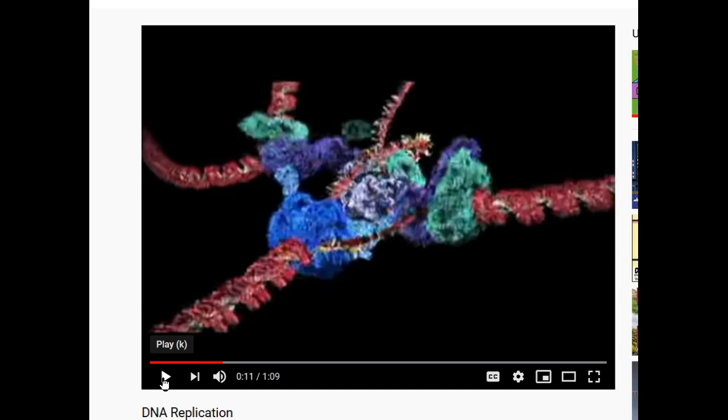This is cartoon animation from high-resolution molecular imaging that is done with techniques I don't fully understand. But you can be relatively confident that this is a reasonable facsimile of exactly what replication would look like if we had a camera that was good enough to take pictures at the molecular level like this. So this does represent to a fair degree of accuracy what it actually looks like inside of your cells.